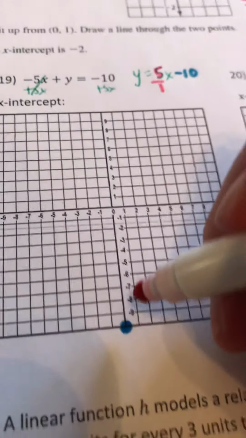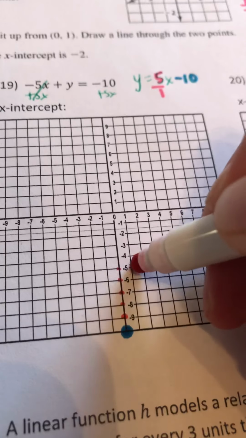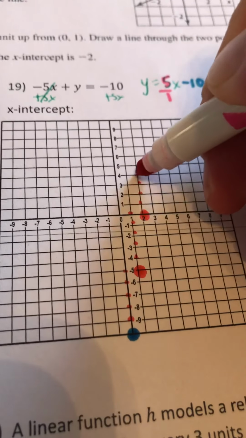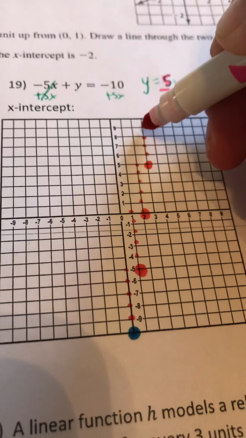And then right here, 5, we're going to put over 1. So I'm going to go up 1, 2, 3, 4, 5 over 1.